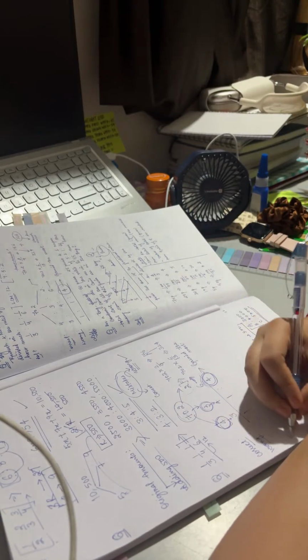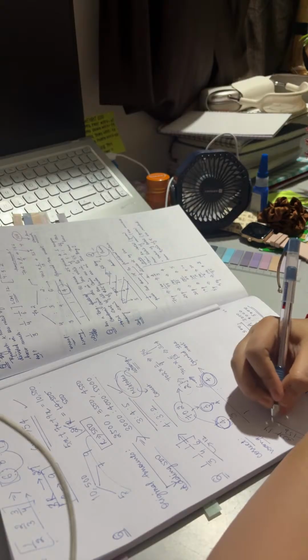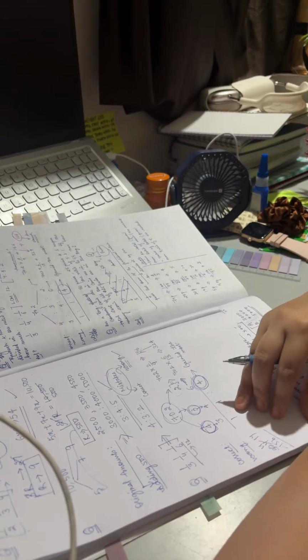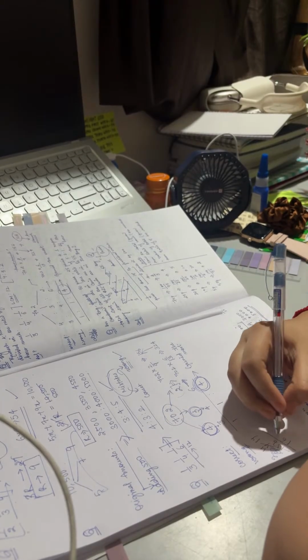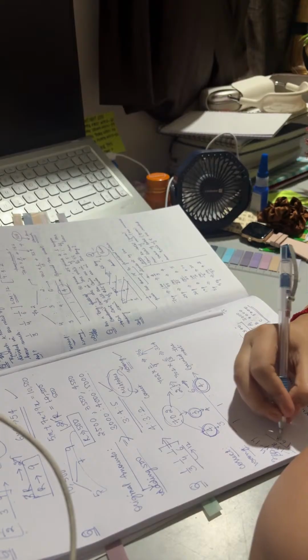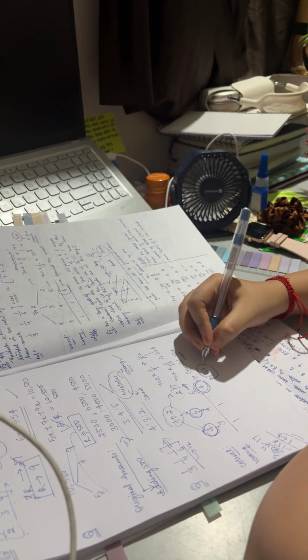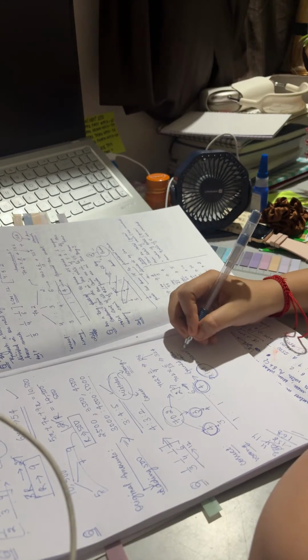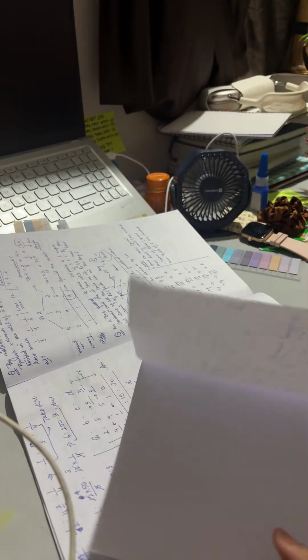If I subtract 156 from 324, it becomes 168. So Naresh gained the most and it is 168.